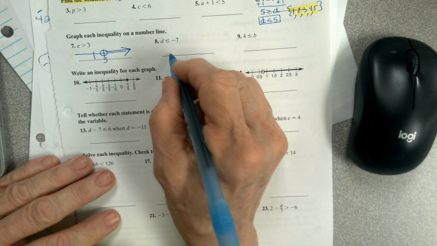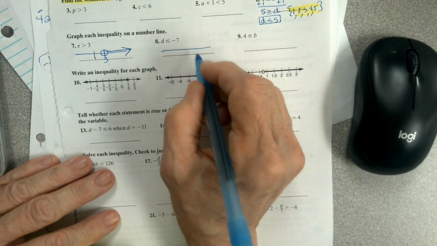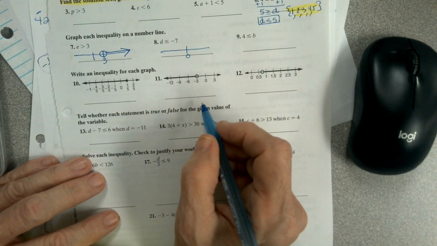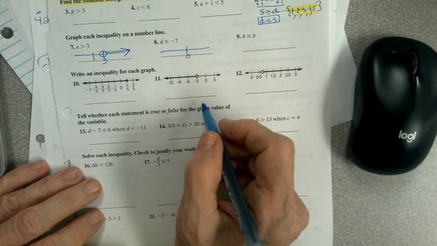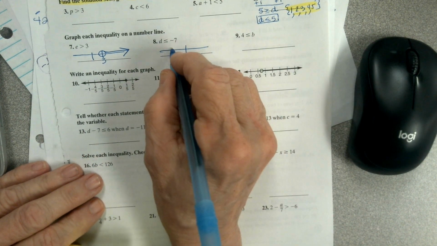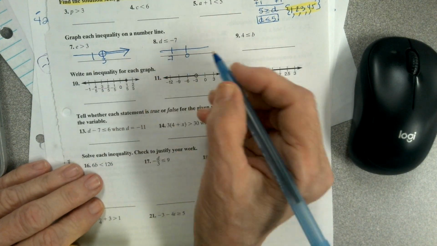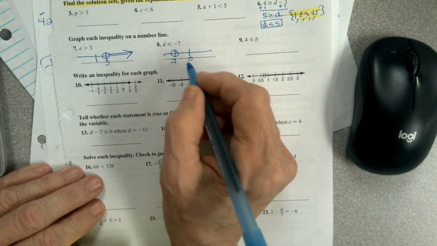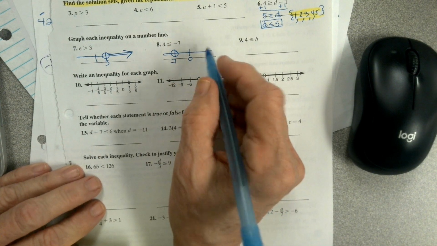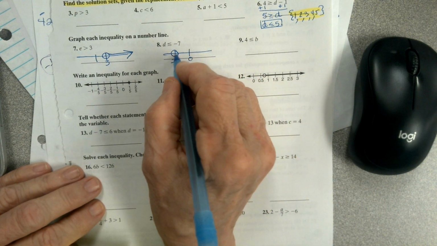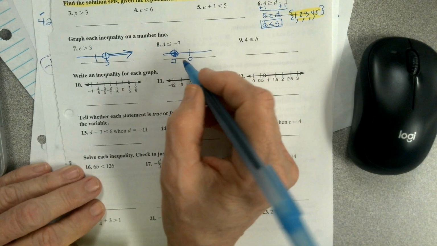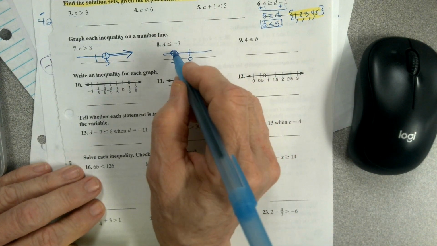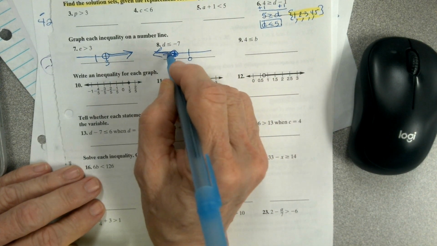Done. This one, I'm going to locate my 0. And then where am I going to put next 7? On the left or on the right? Left. On the left, anywhere, it doesn't matter. And then it's less than or equal to negative 7. So you have to fill it in, and it's going which direction? To the left or right? To the left, and that's a real sloppy arrow.